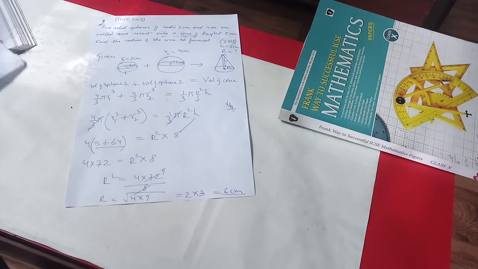So like that you need to practice. There are many exercises, but most of the questions are similar. You have to only know the formula by heart.